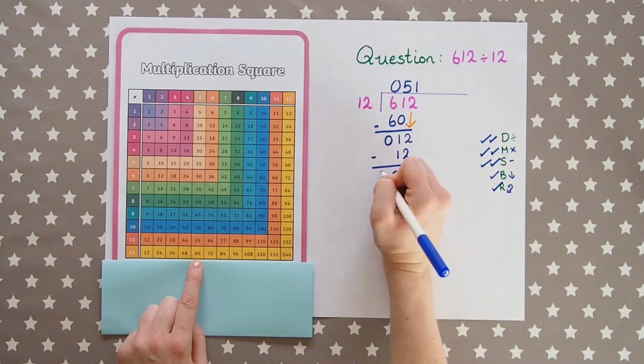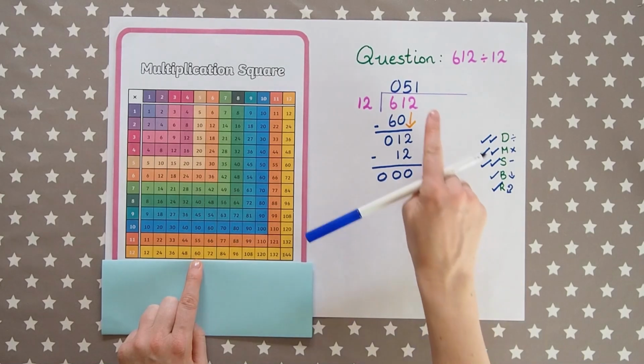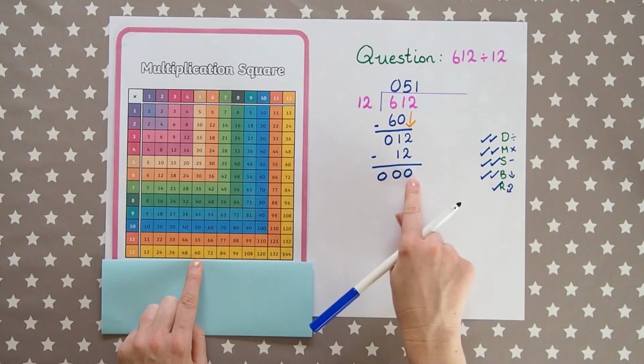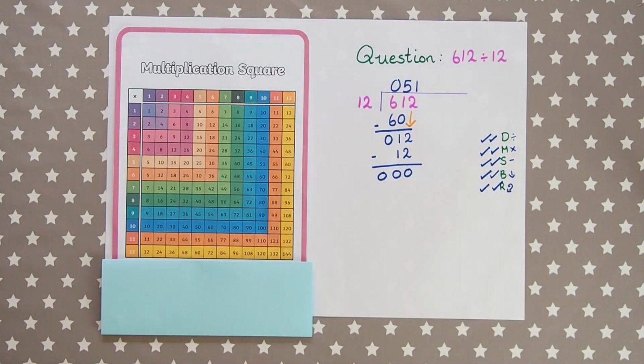Take away 1 is 0. Of course, 0 take away nothing is 0. We don't have any numbers left in our dividend to bring down. We don't have any remainders, and we're not going to repeat the process. 612 divided by 12 is 51. Easy. And that's it. That's how we do long division with our family rules.